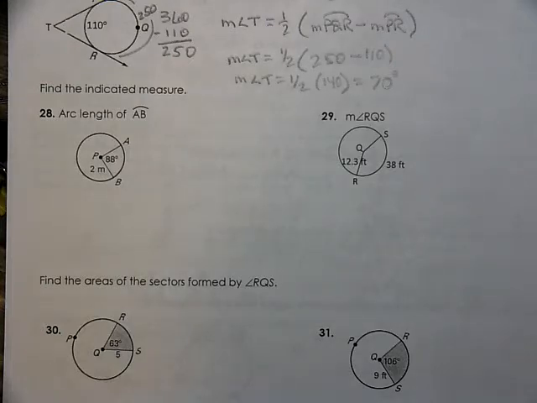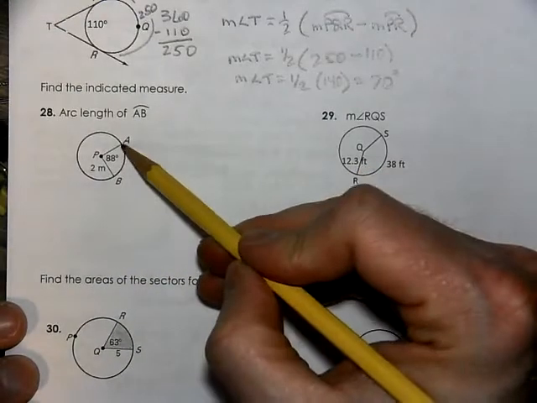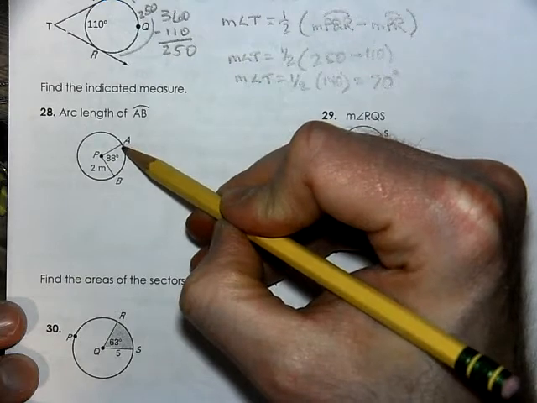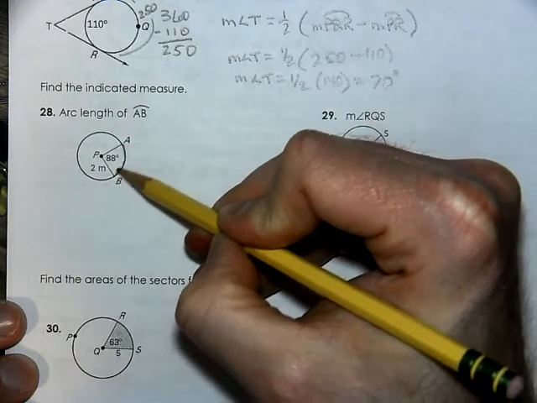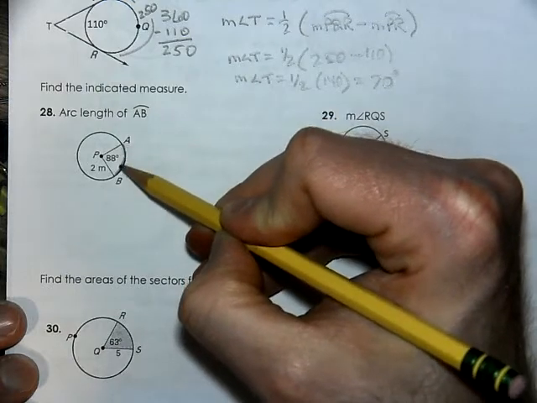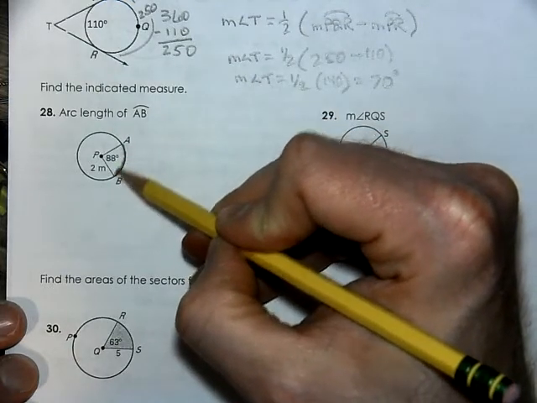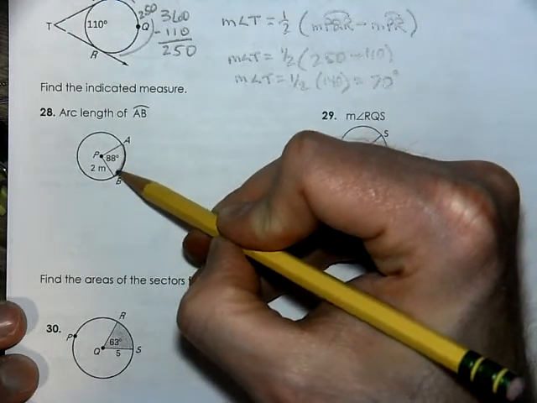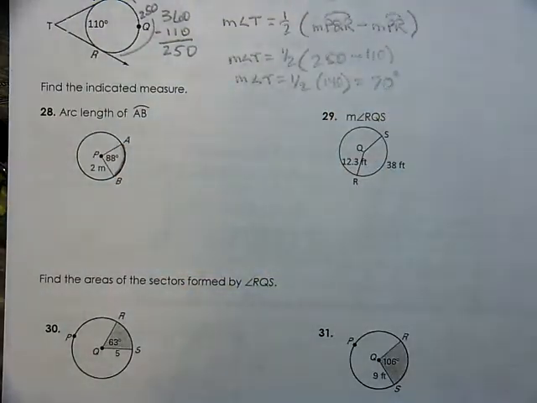Number 28. We're going to find the indicated measure. We're looking for the arc length of arc AB. So what a lot of people confuse here is arc measure. Arc measure is going to be the same as the inside angle for the measure, since this is an inscribed angle, but this is length. This is the actual, how many meters long is this supposed to be? This is not 88 degrees. We're looking for a meter's length.